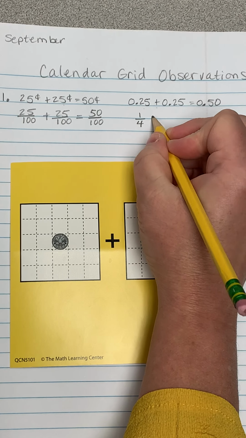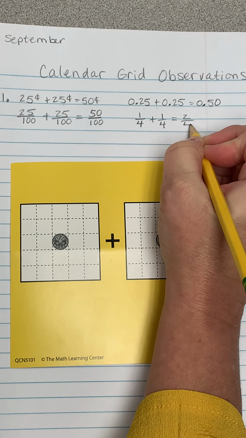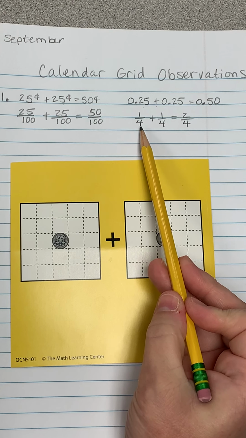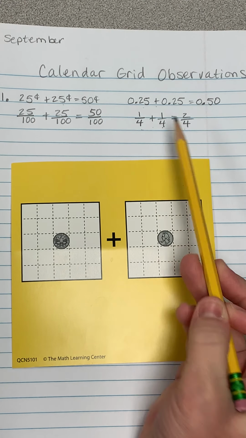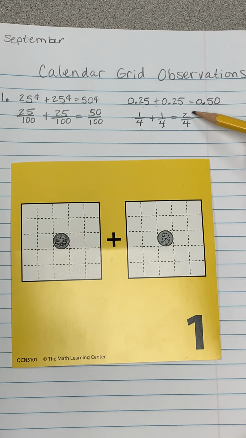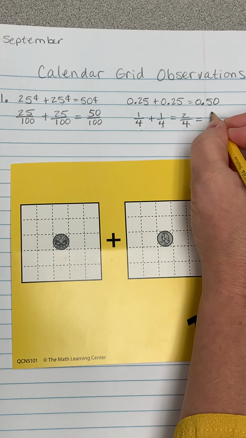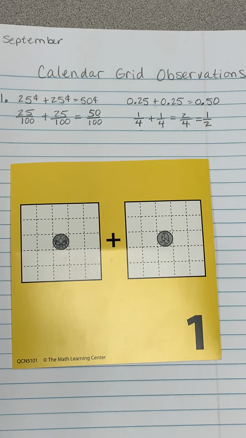So 1/4 plus 1/4 equals 2/4. I could back it up and try reading that again, and I could say it like this: 1/4 plus 1/4 equals 2/4. And now we'll recognize that 2 is half of 4. And if 2 is half of 4, that means 2/4 is equivalent or has the same value as 1/2, 1/2. So that's how we are working on our calendar grid observations for this month.